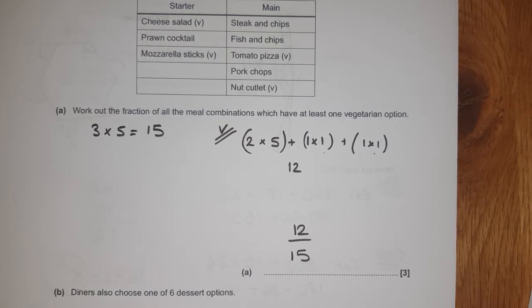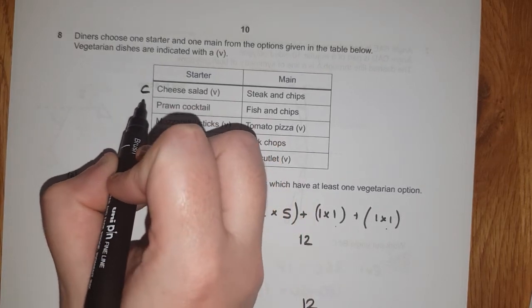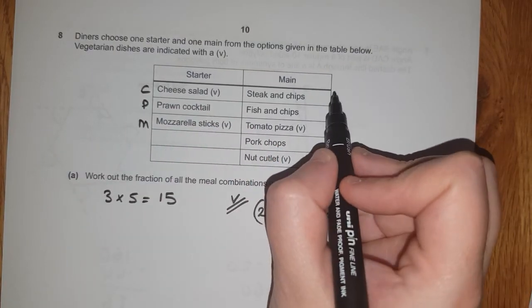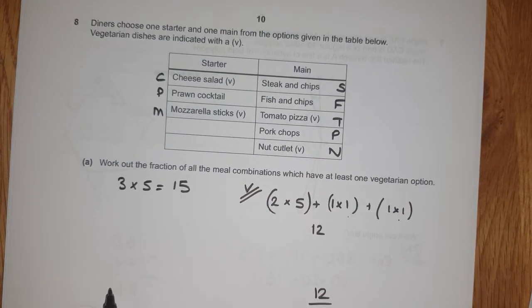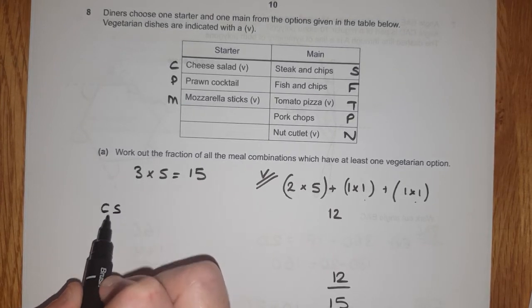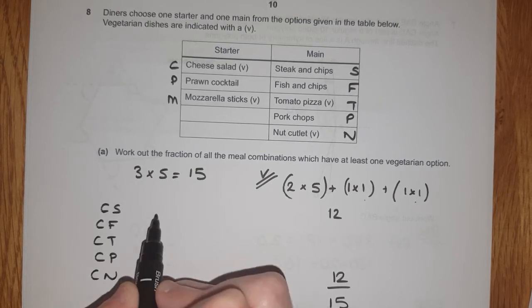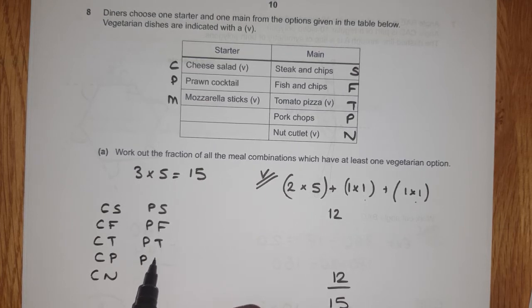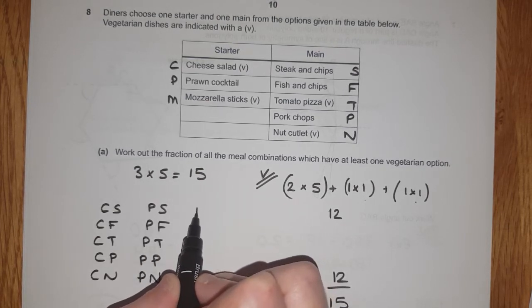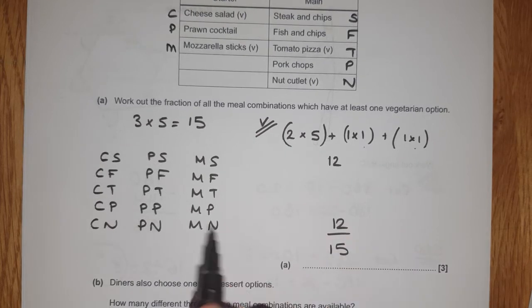If it's easier, you can write all your pairs, but it would obviously take a little while to work it out. So if you used, for example, a letter to represent each one, you could list all of your meals. So cheese with steak, cheese with fish, cheese with tomato, cheese with pork, cheese with nut, and list every possible option, if that's easier to see what's going on. Okay, that would be your 15 meal options.